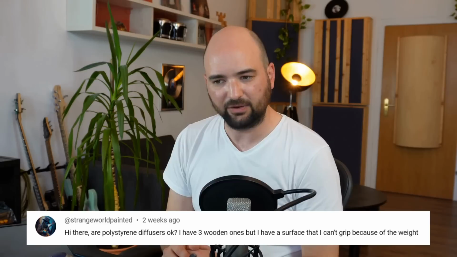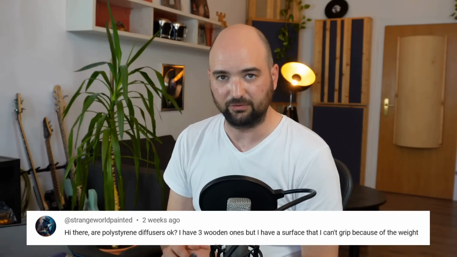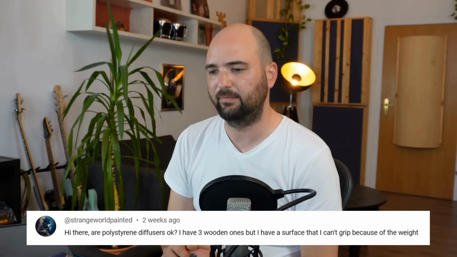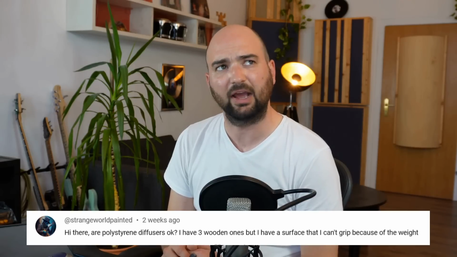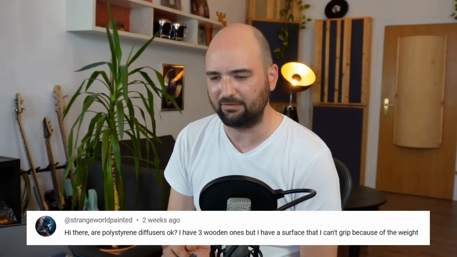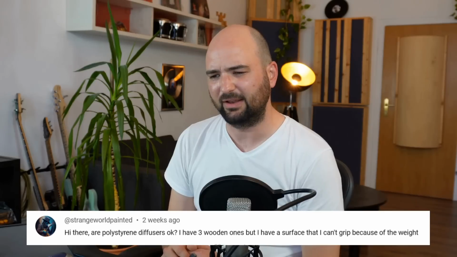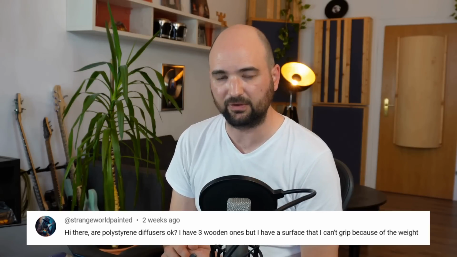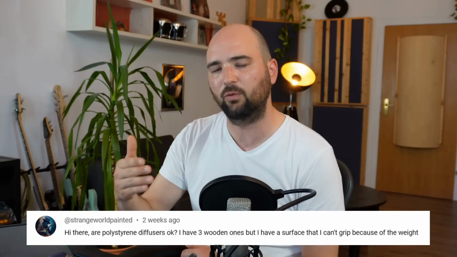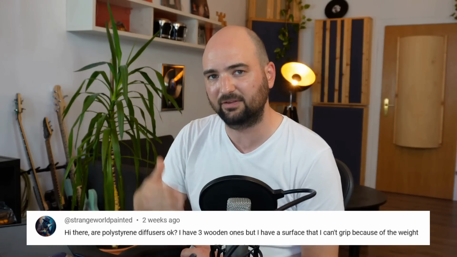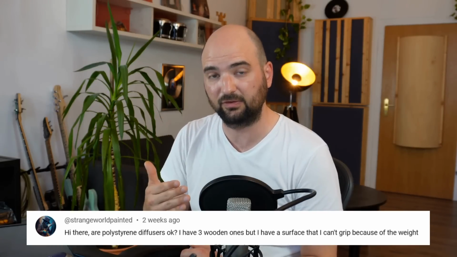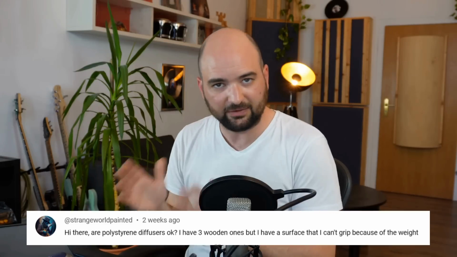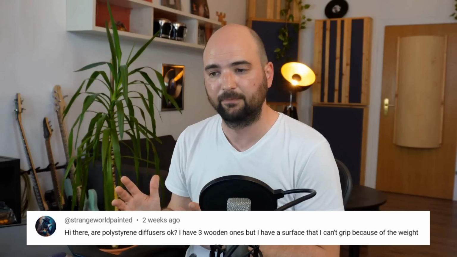So I have to admit, I don't have any experience with polystyrene diffusers. I haven't used them simply because, actually, I have. It's been a while, but I have. I definitely mentioned at the beginning when we treated that studio that I think this is more for aesthetic purposes. The thing here with diffusion is that you need the sound waves to fully reflect off of the diffusing surface, at the very least in the frequency range that you're trying to diffuse.